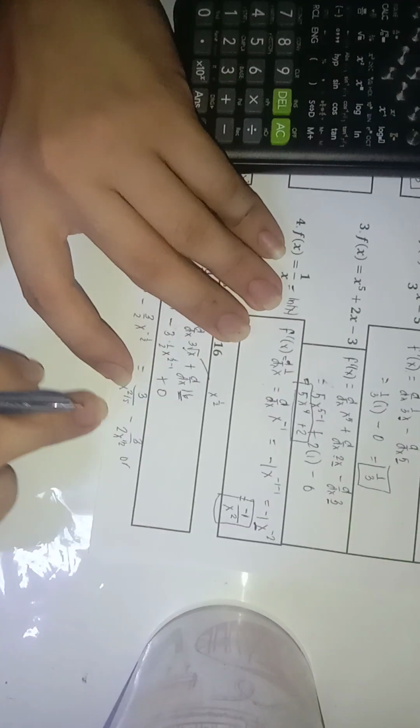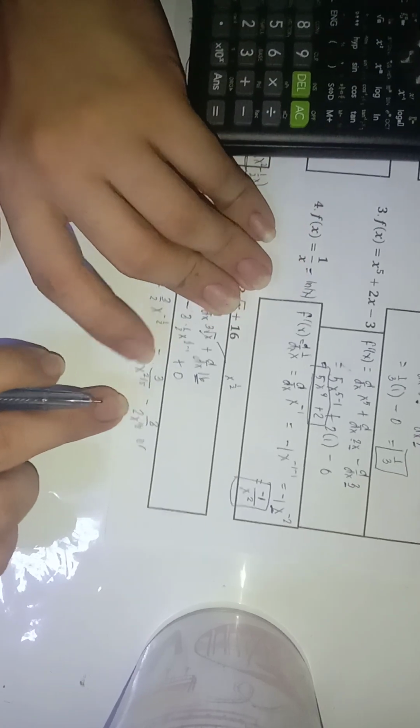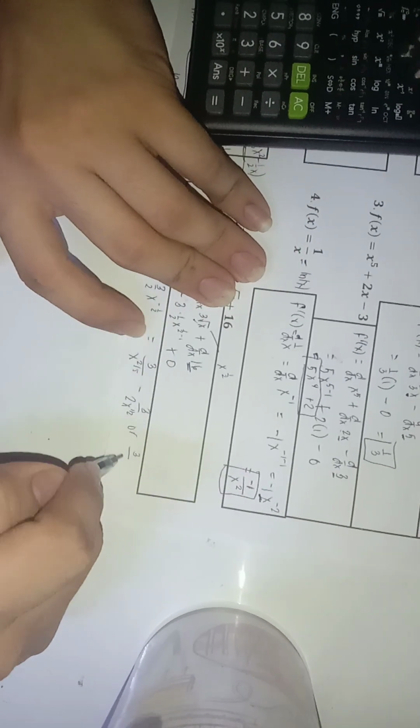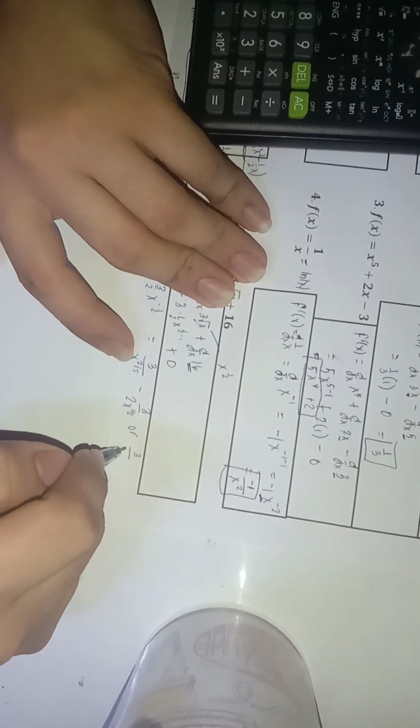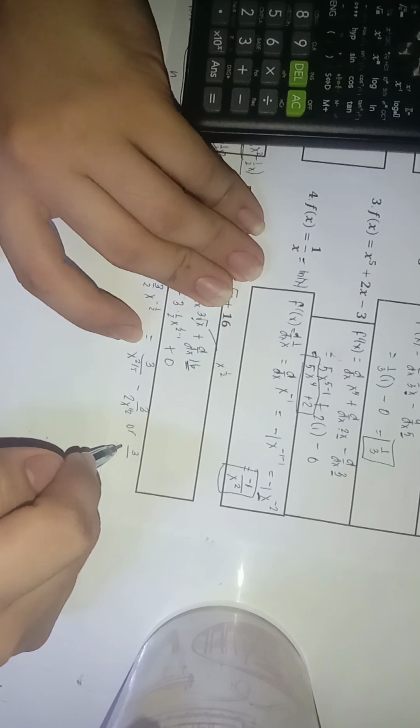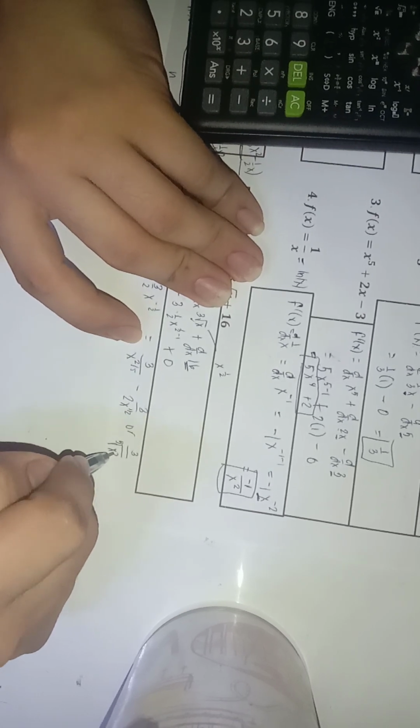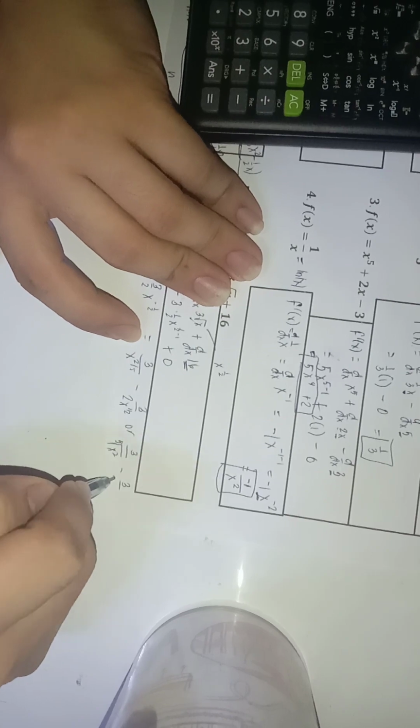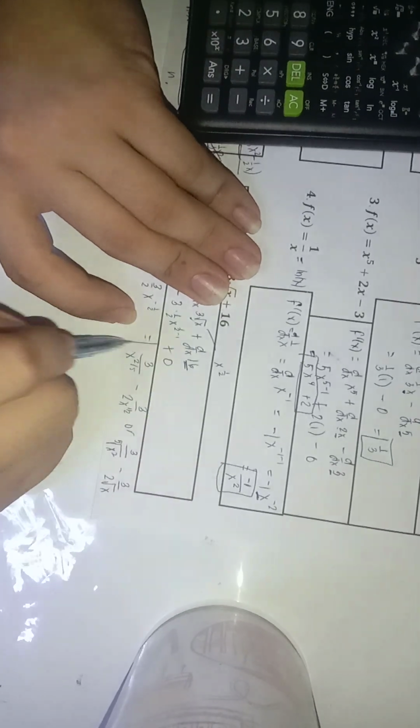This is the final answer, or pwede natin siyang gawing radical. That is equal to 3 over the 5th root of x squared, minus 3 over 2 square root of x. So either of the two is the derivative of your function.